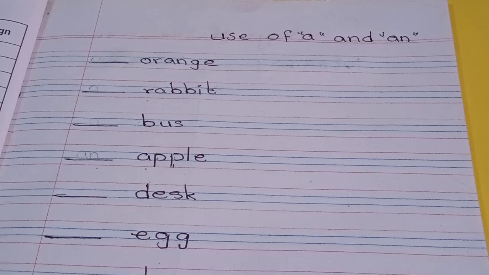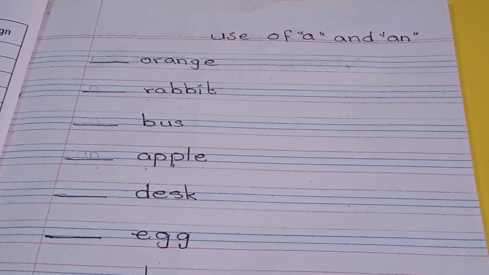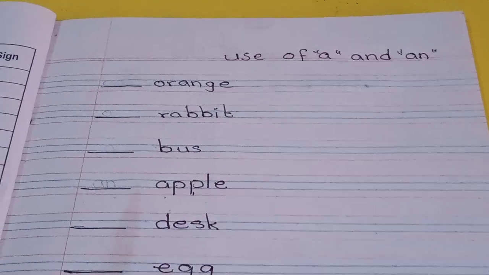Children, I want you to remember that there are 5 vowels in English: a, e, i, o, u, and the rest of all are consonants. Those words which start with vowels, we write an in front of them, and those words which start with consonants, we write a in front of them. Now let's start our work.